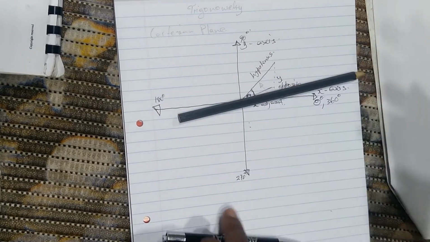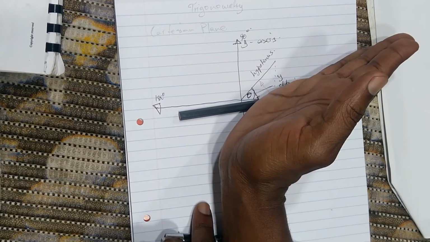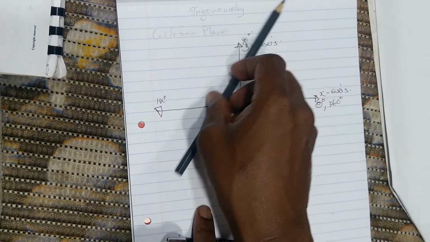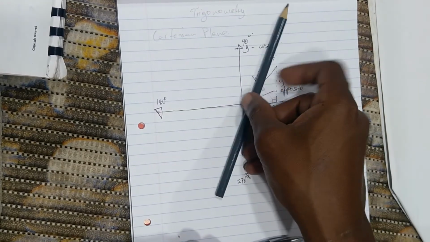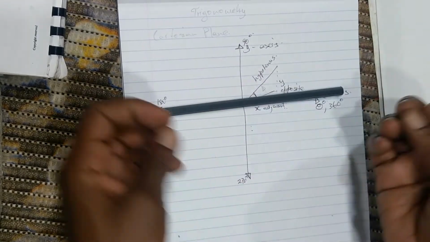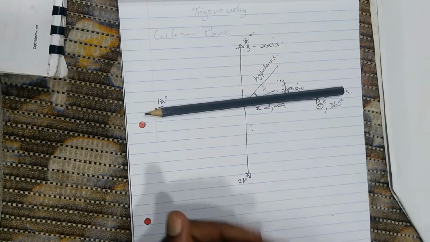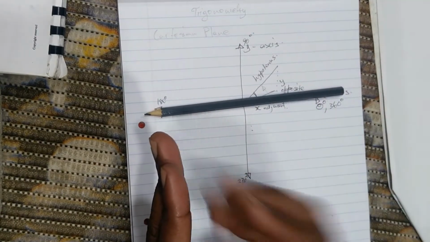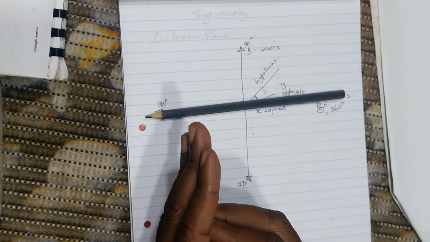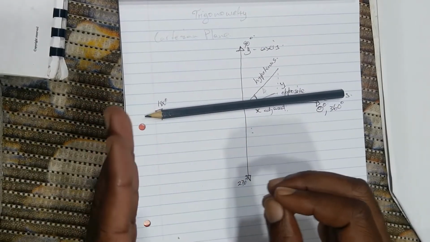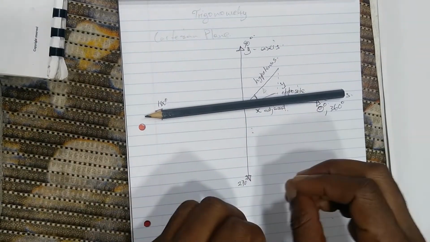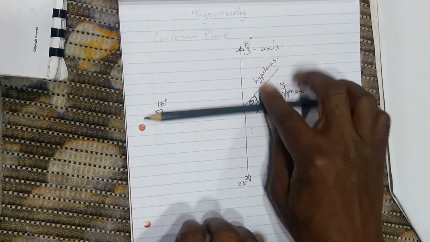So what we note here is that if we go in this anti-clockwise direction, we are moving in the positive direction. It's almost like what we do with the number line: if you go to the right of 0, those are the positive numbers. But if you go in the opposite direction, all the negative numbers will be on the left hand side of your number line.